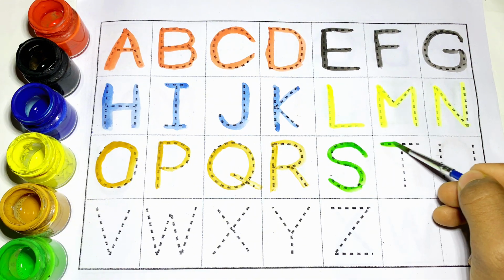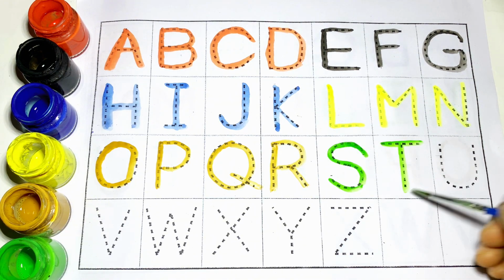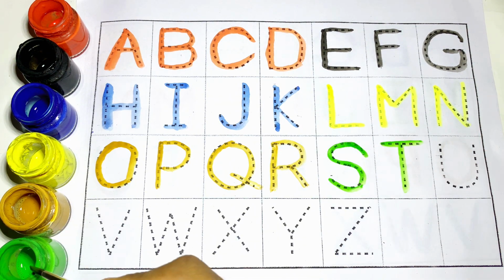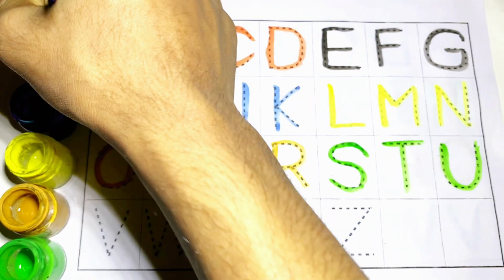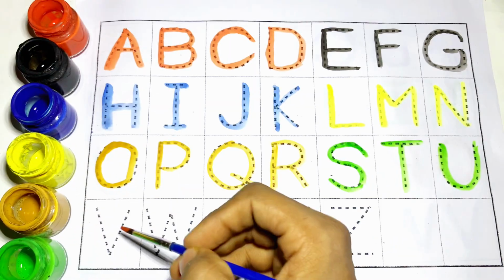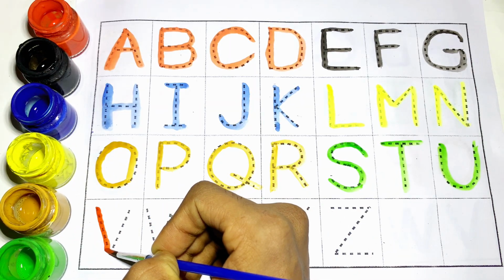T. T is for teacher. T is for tiger. U. U is for umbrella. U is for uncle. Kids, now draw V. V is for van. V is for vanilla. And use red color. Red color.